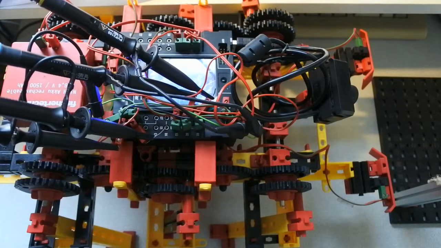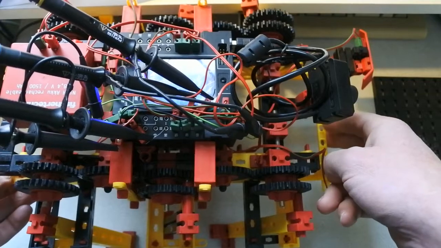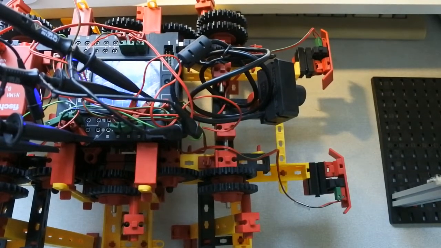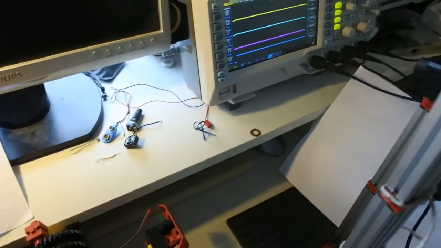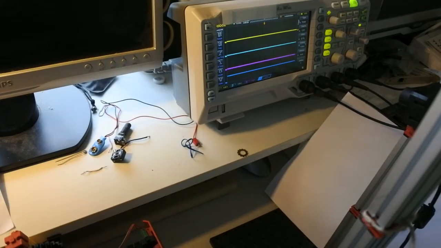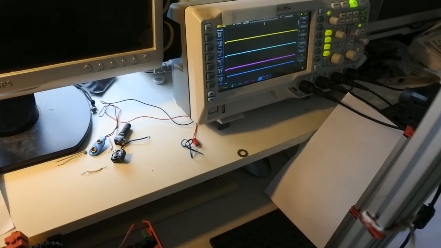So with that all, let's put the camera to the oscilloscope and see what difference it makes, if it makes a difference. Start. What will happen? If anything.